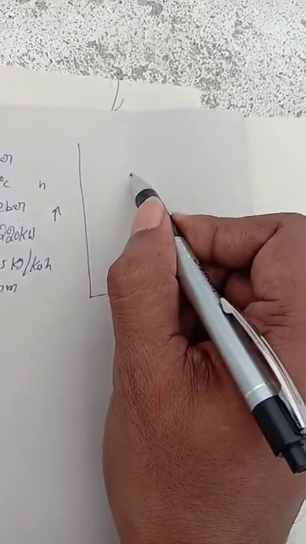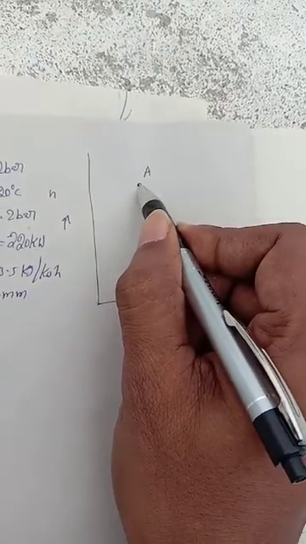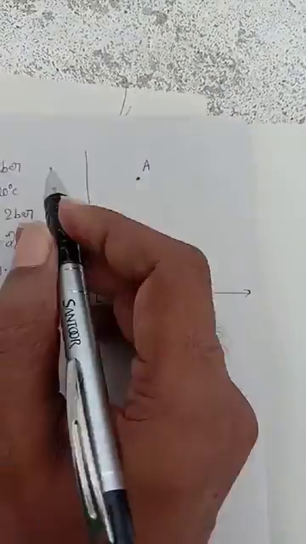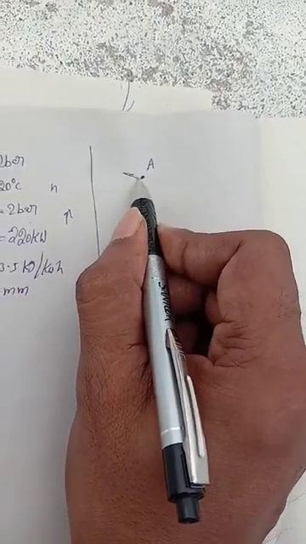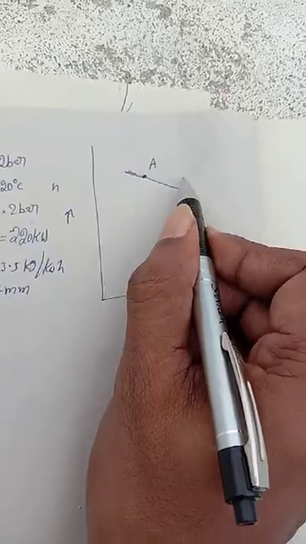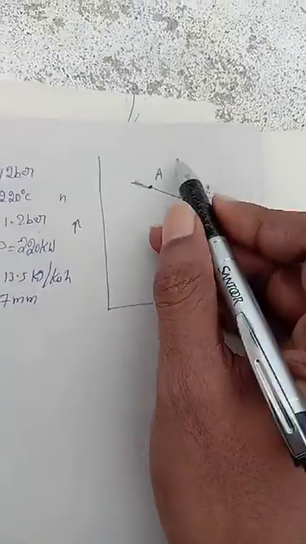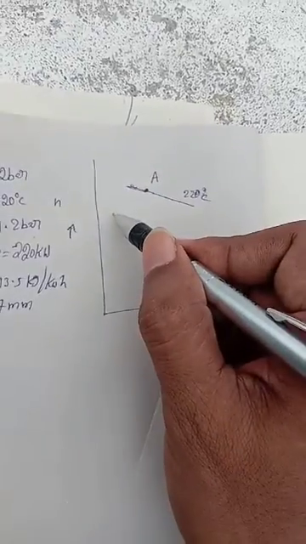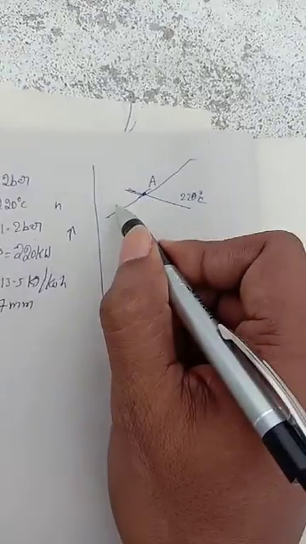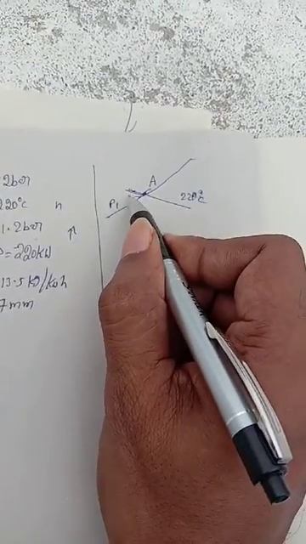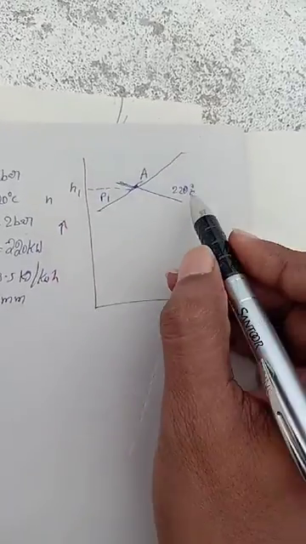Okay, now the initial point A is called the inlet, we know that very well. And here the saturation point goes like this. So this is called 220 degrees Celsius. And now this is the point P1 increasing. Where the point touches is called H1.